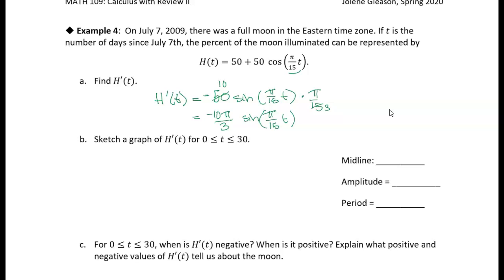Now you can see the midline. I don't have a constant added onto this equation for the derivative, so the midline is just y equals 0. The amplitude I can just read from the coefficient out front, this one right here. And so the amplitude is just 10 pi over 3.